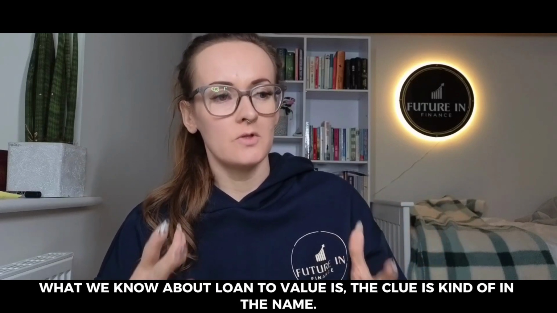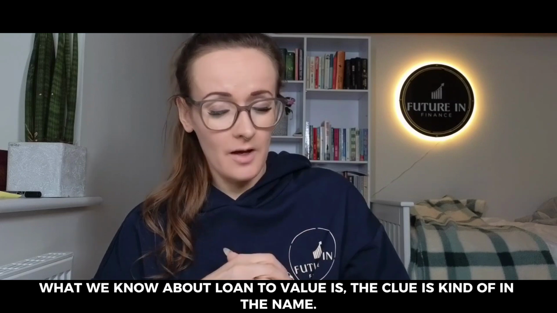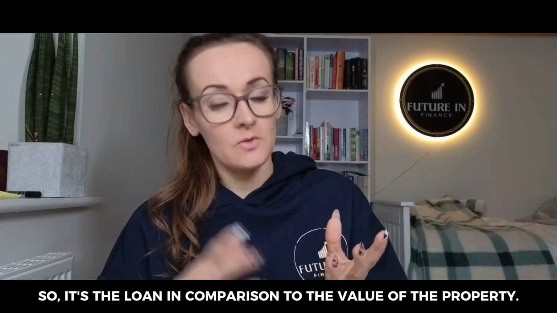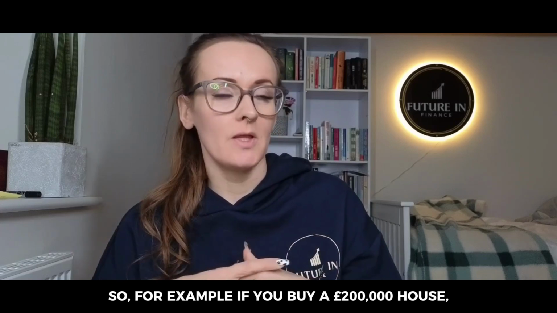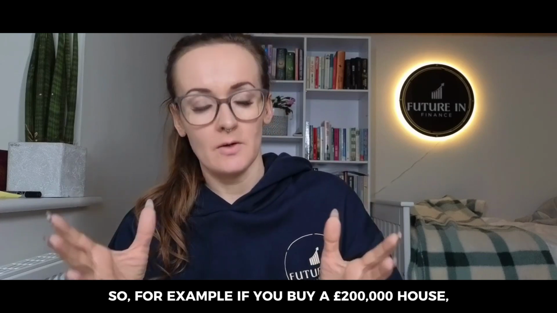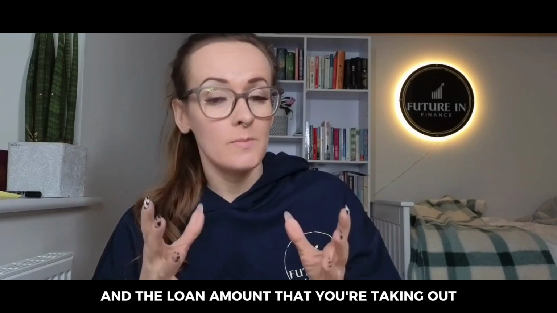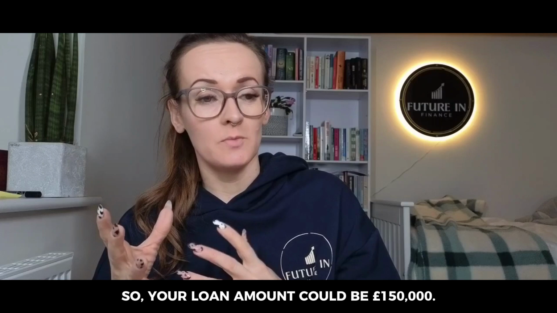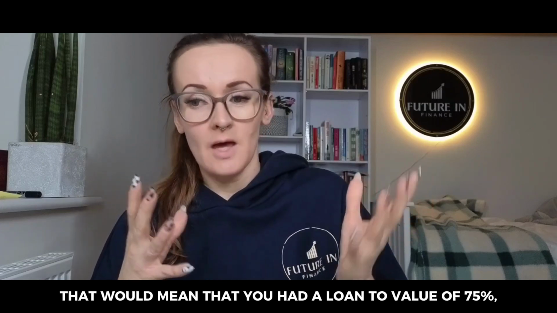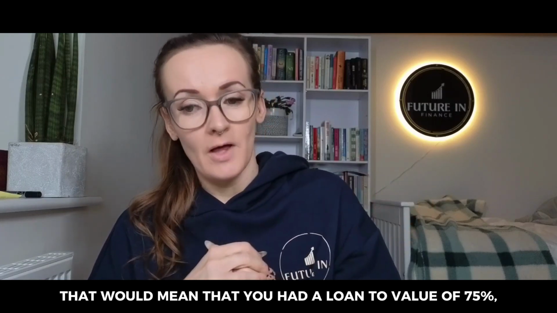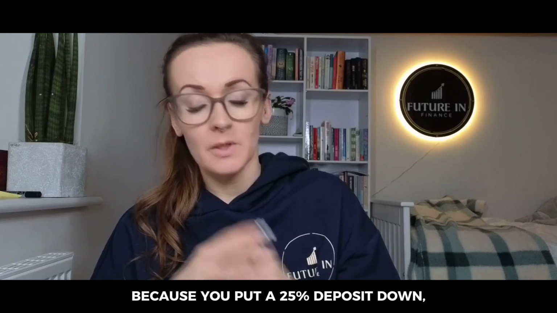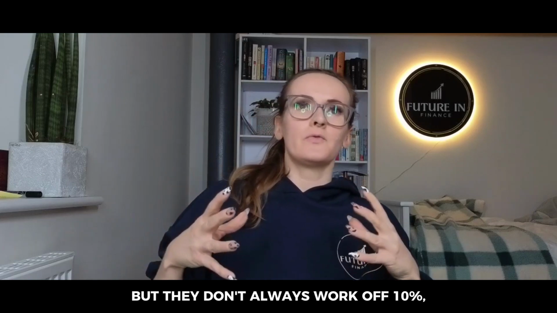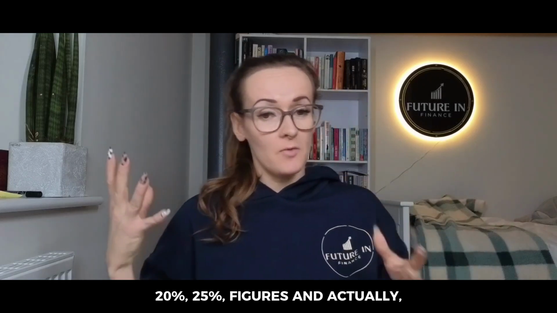What we know about loan to value is the clue is kind of in the name, so it's the loan in comparison to the value of the property. So for example, if you buy a £200,000 house and the loan amount that you're taking out, because you have a £50,000 deposit, could be £150,000, that would mean that you had a loan to value of 75% because you put a 25% deposit down. But they don't always work off 10%, 20%, 25% figures.